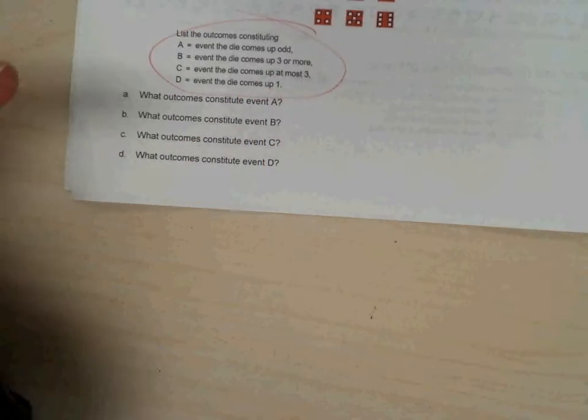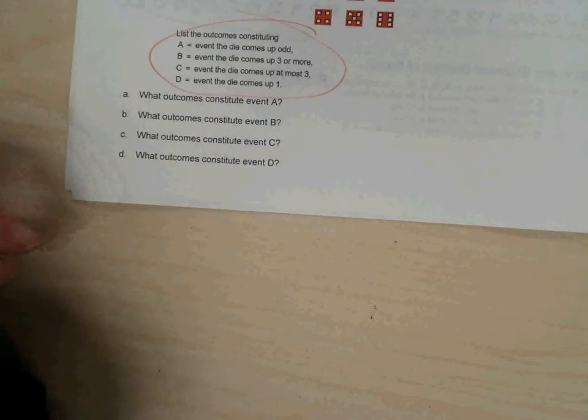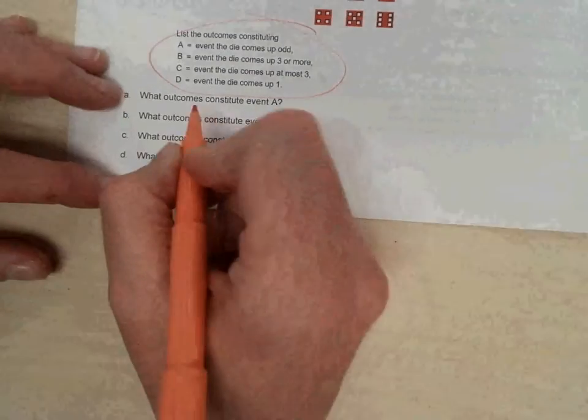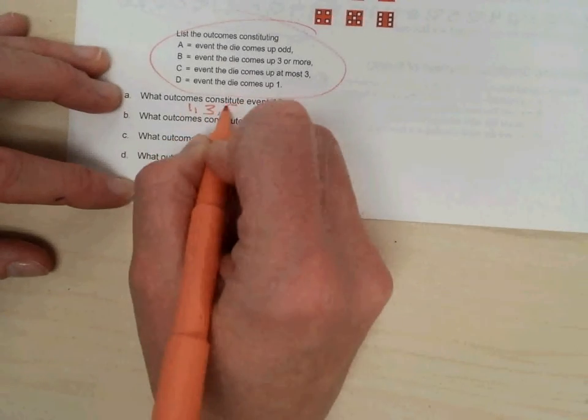Yep, the event that the die comes up odd, and what outcomes constitute event A? Anyone? Isn't it 1/2? That would be the probability, but we're just listing the outcomes: 1, 3, and 5. That's why I put it on here. It's just that we're starting at a basic level here.